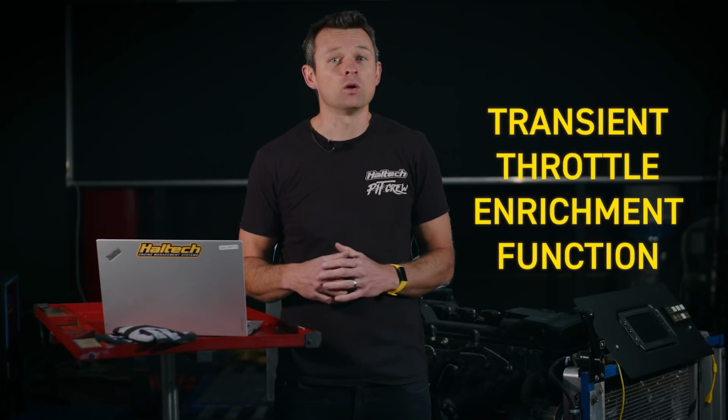And in this video, we're going to go through the physics of why this function exists in the first place and how to enable it in the software, how to set it up, and what each of the maps does. So before we get too deep into the Haltech software, let's first have a discussion about what the Transient Throttle Enrichment is and why we need it, because this will set us up for a really good understanding of how to approach the tuning process.